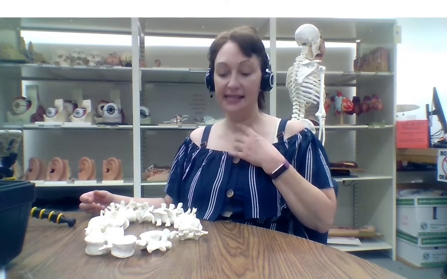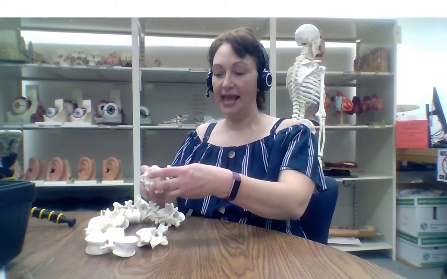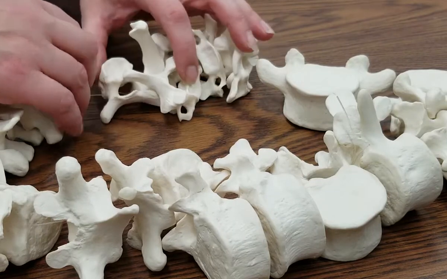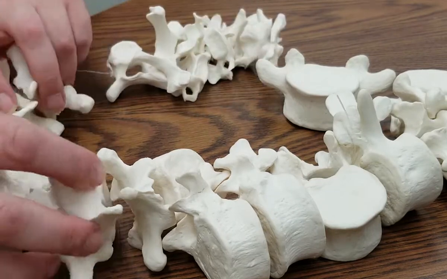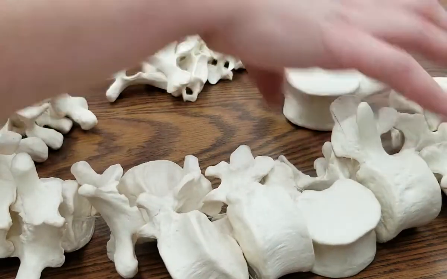So in your neck, your cervical has 7 of these bones, little bitty bones. And then your thoracic has 12 bones, medium-sized bones. And then your lumbar has 5 big fat bones at the bottom. And then your sacrum and your coccyx. And I'll get out the sacrum and coccyx and show you when we're done with this.